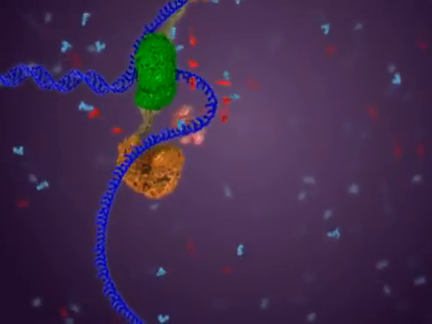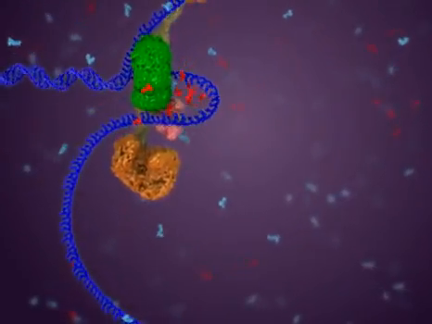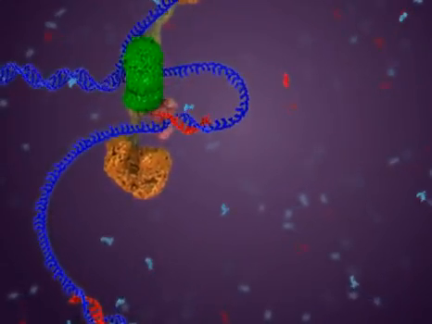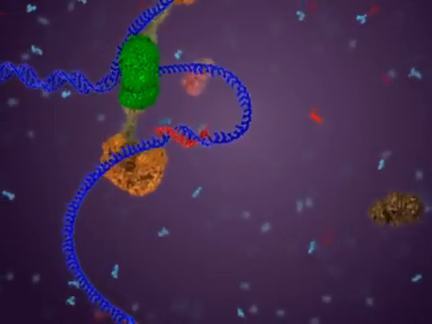Each piece of the lagging strand begins with a short segment of RNA, shown in red.